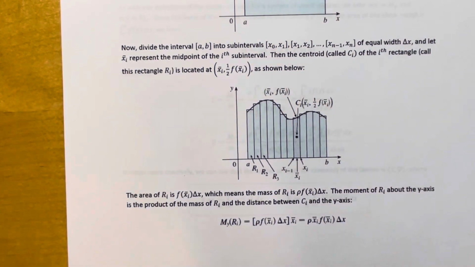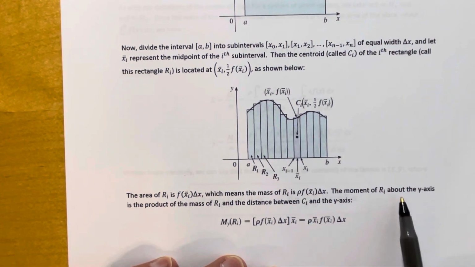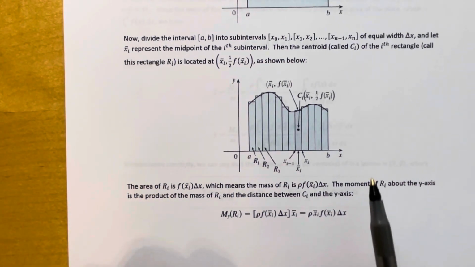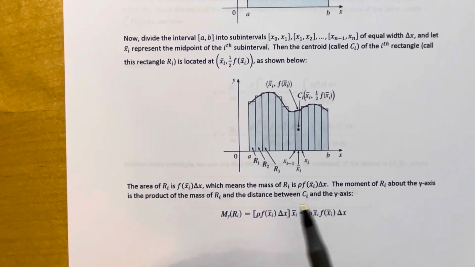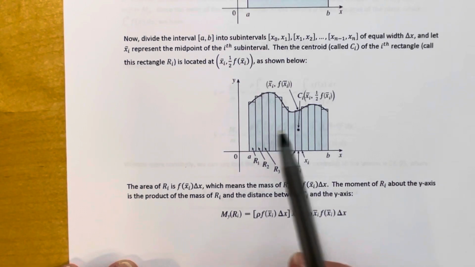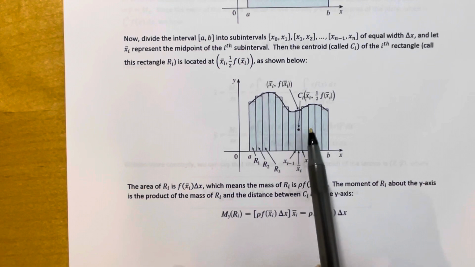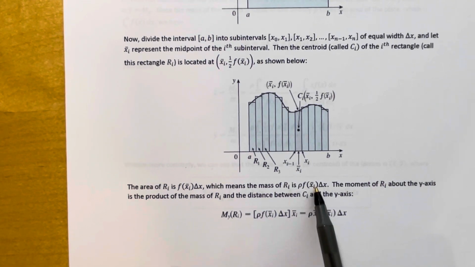Now, the next thing I want to do is find the moment of Ri, my ith rectangle, about the y-axis, and then we'll do it about the x-axis as well. What that's going to be defined to be is the product of the mass of Ri times its distance to the y-axis. Remember, we use those distances in our moments, the mass times the distance. So if you look at this point, its distance to the y-axis is exactly the x-coordinate of that point, xi bar. Its mass we found here.